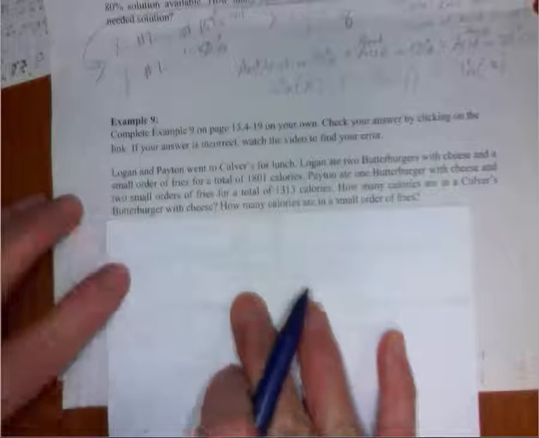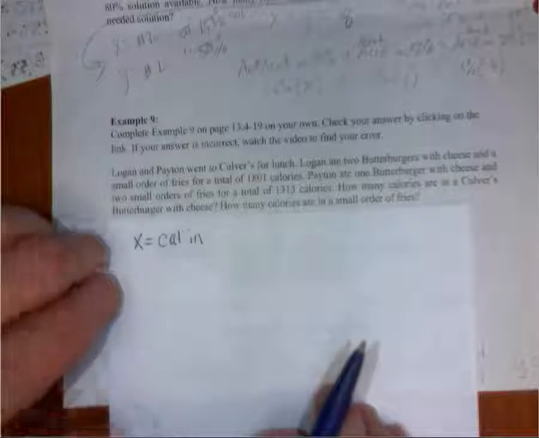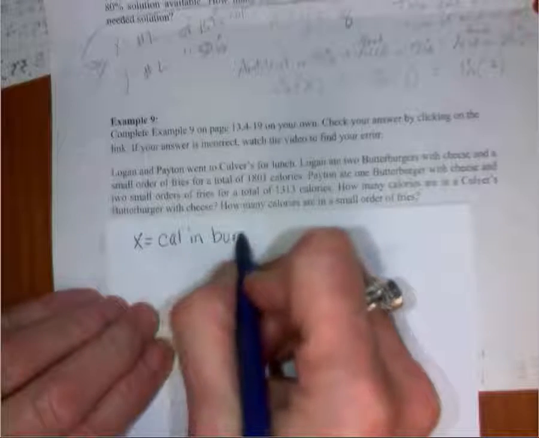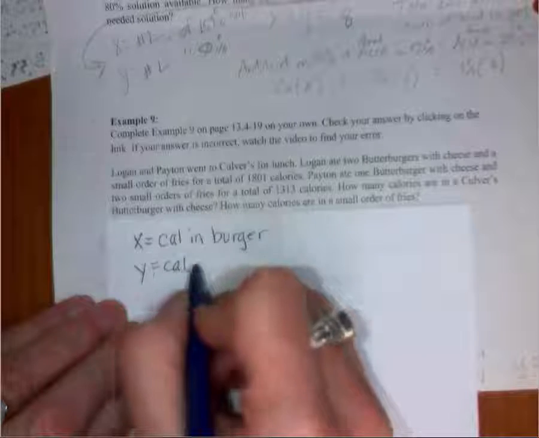So we are going to let x equal or represent the calories in the butter burger. And we'll let y represent the calories in the fries.